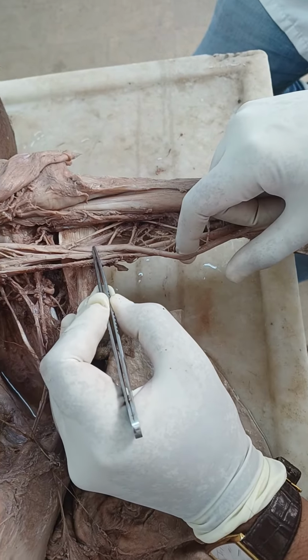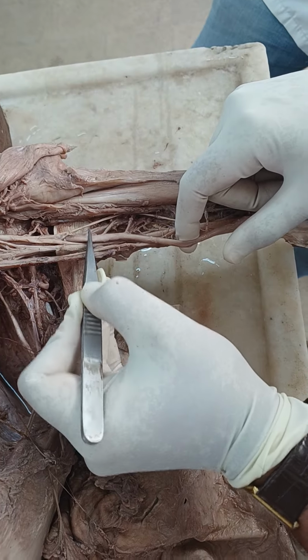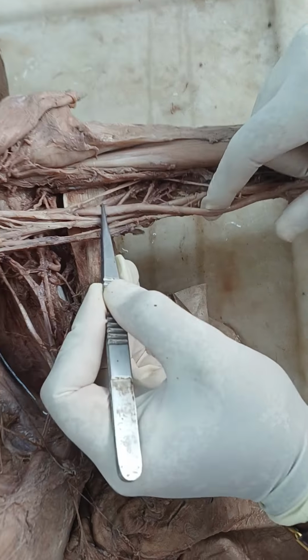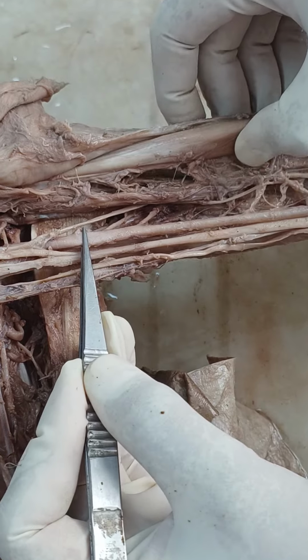The brachial artery, now we will discuss the brachial artery. It lies inside the arm, particularly between the biceps and brachialis muscles.